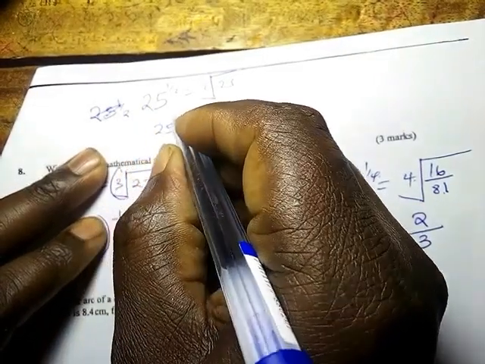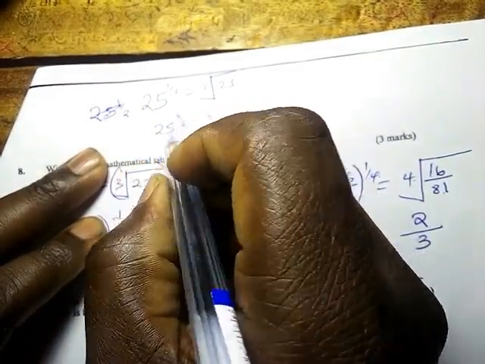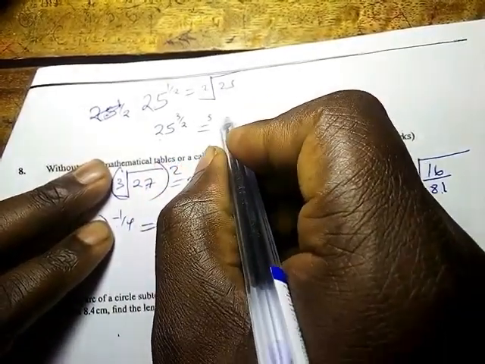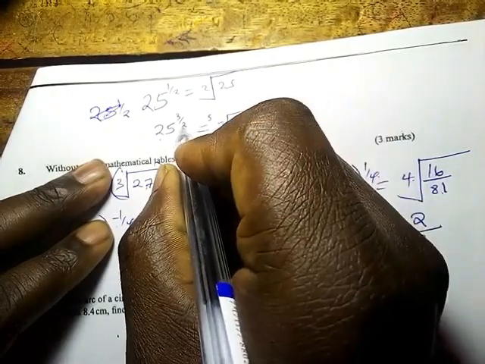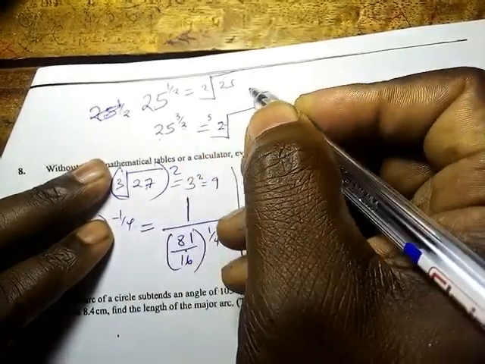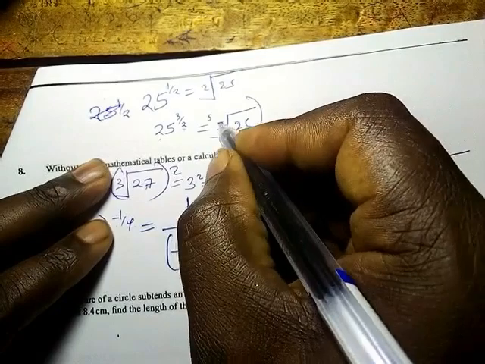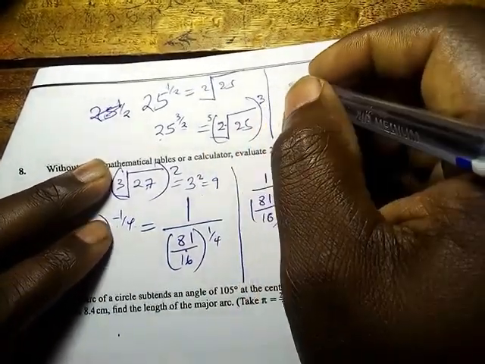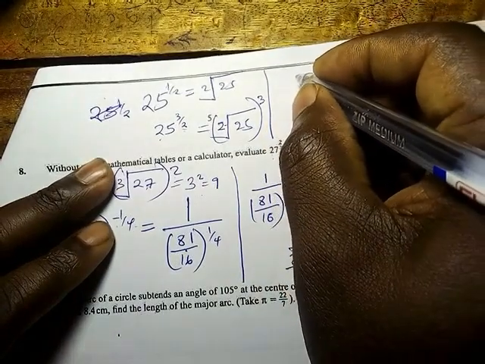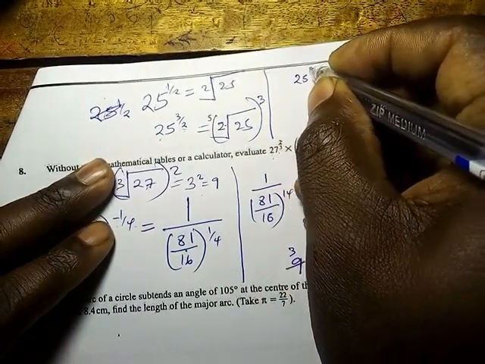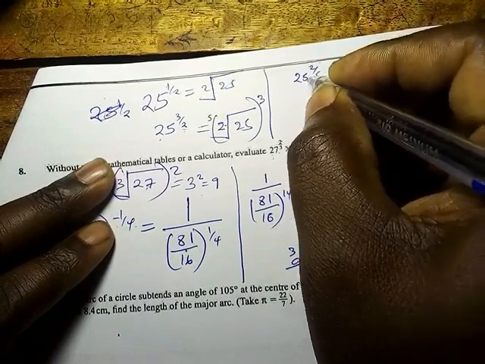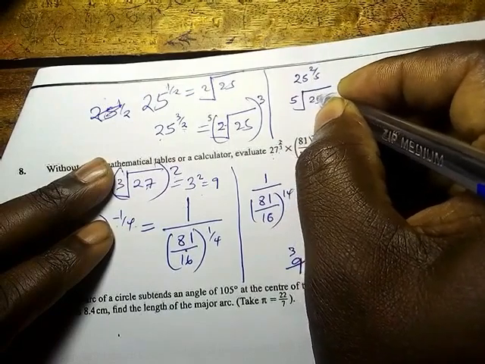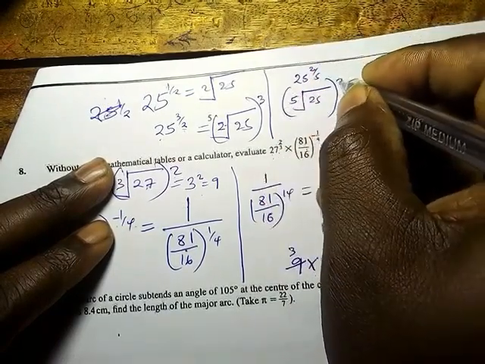If I give you 25 raised to power 3 over 2, this is simply the square root, the 2 is the root, but it is not written, of 25, and then raised to power 3. Do you get me? So if I give you 25 raised to power 2 over 5, what it simply means is the 5th root of 25, and then everything squared.